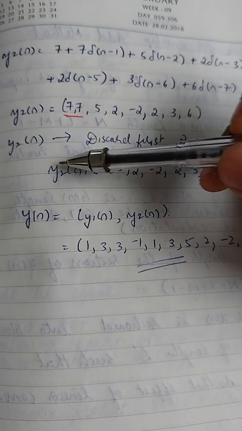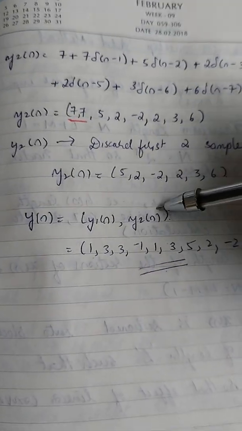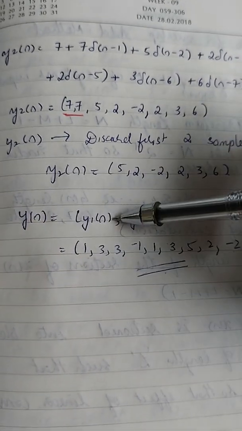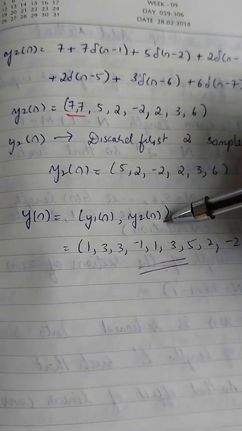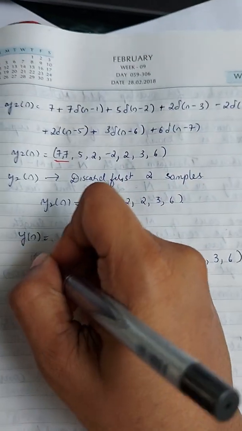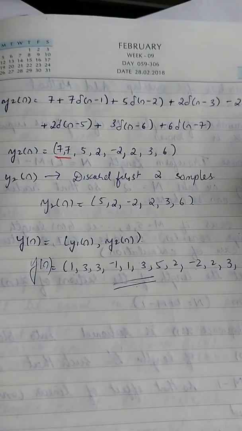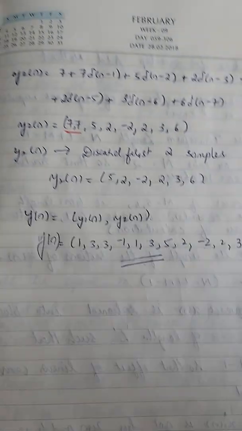So you have y1 of n, y2 of n, just append and write it. Final y of n is y1 of n comma y2 of n. You concatenate both y1 and y2 and write it. So that is your actual y of n. So the method is very simple. Hope you have understood.